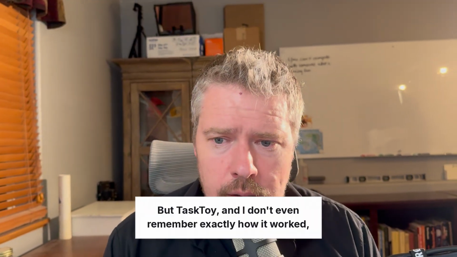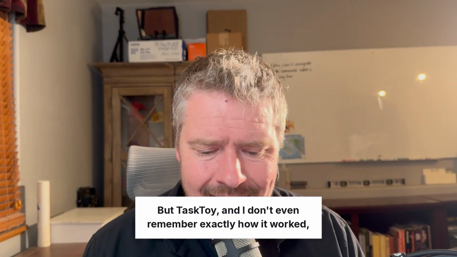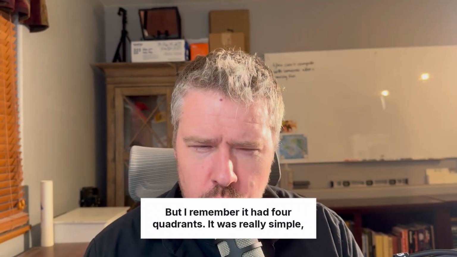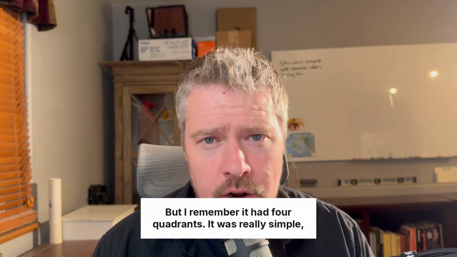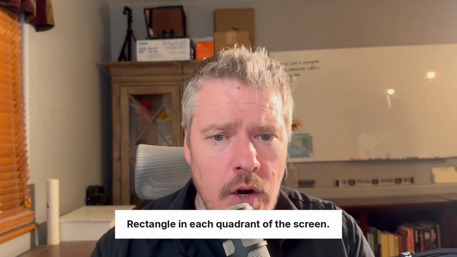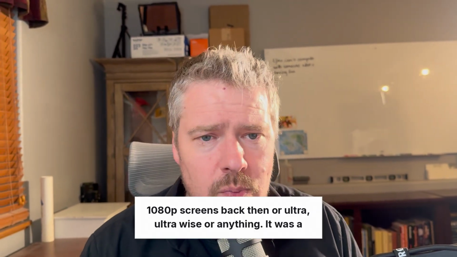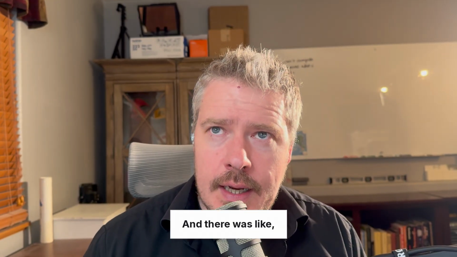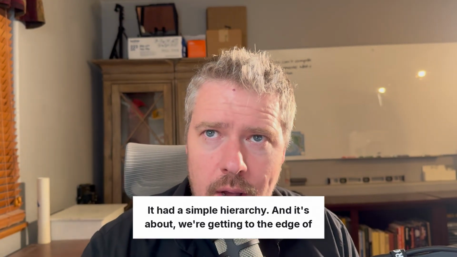But Task Toy, I don't even remember exactly how it worked, but I remember it had 4 quadrants. So it was really simple, rough days back on the internet. It had a rectangle in each quadrant of the screen. And none of us had 1080p screens back then, or ultrawides or anything. It was a classic 4x3. It had a simple hierarchy.